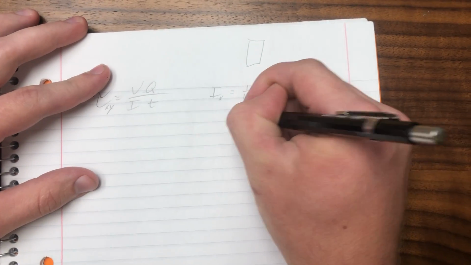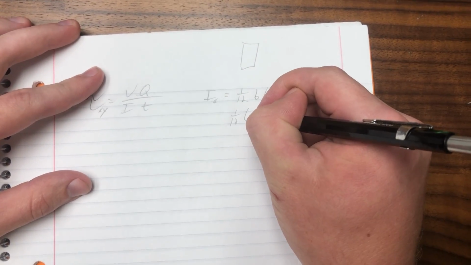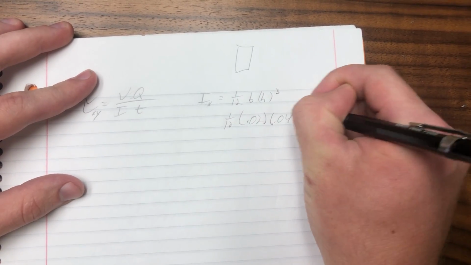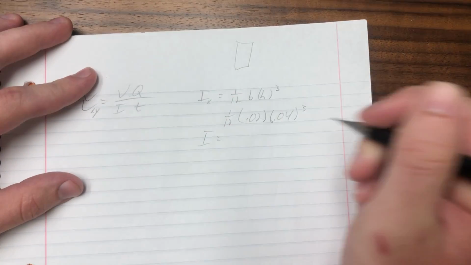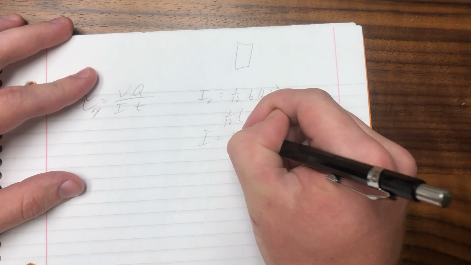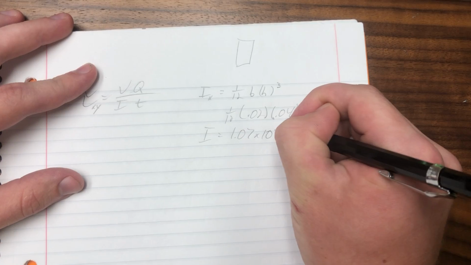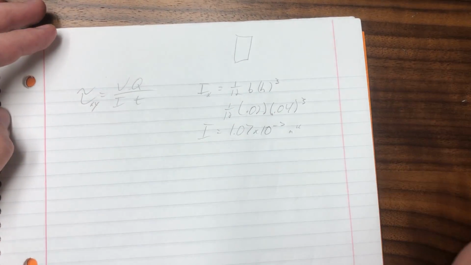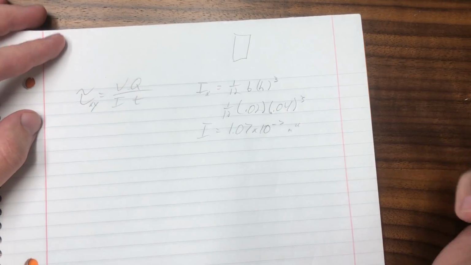So then 1/12 times 0.02 times 0.04 cubed, I will equal 1.07 times 10 to the negative 7 in this case, and that'll be in meters to the fourth. So then we have everything.